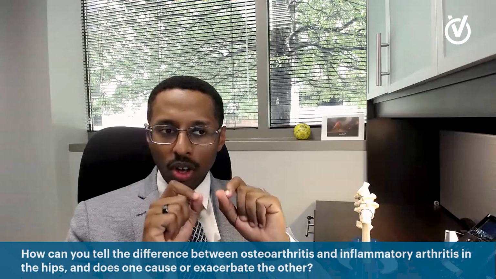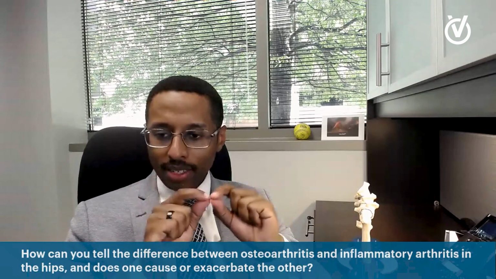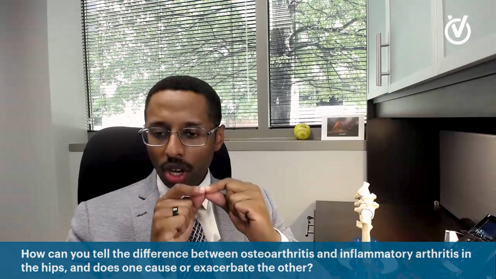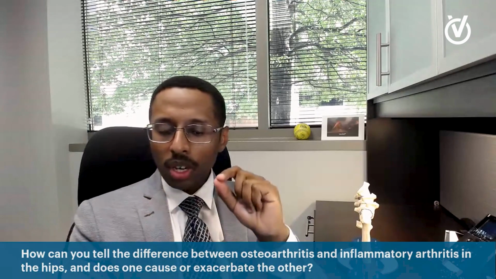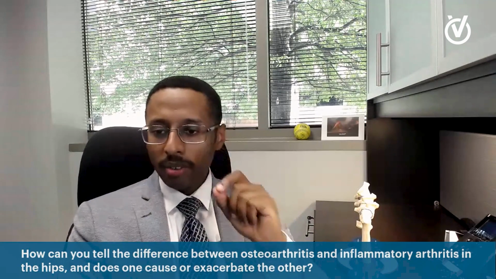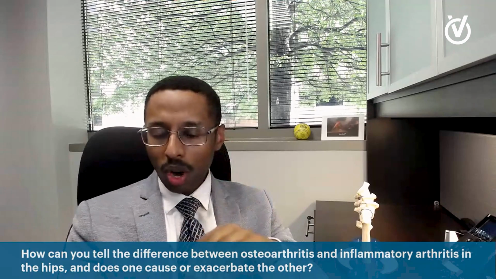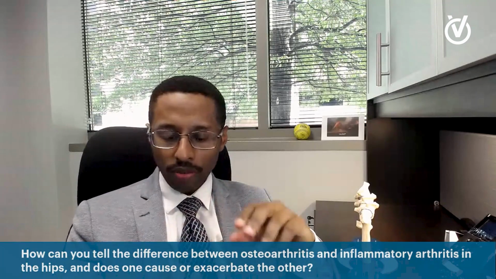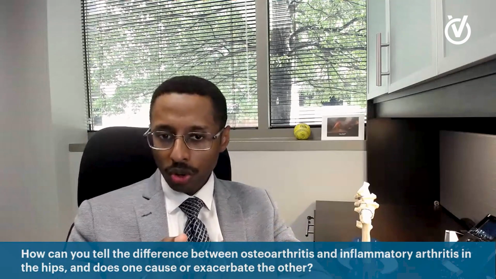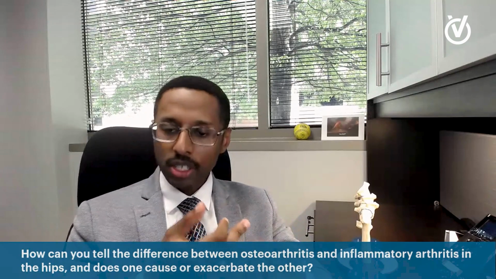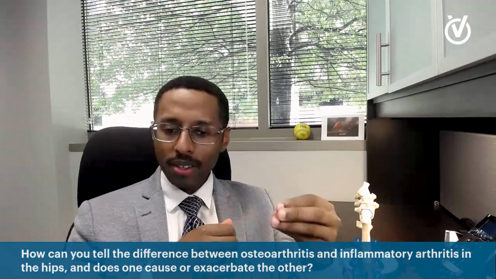They almost never exist at the exact same time in causing joint problems. A specific diagnosis has to be made for inflammatory arthritis. It typically requires blood work to check for inflammatory markers to confirm a diagnosis of things like rheumatoid arthritis or psoriatic arthritis, different types of causes of arthritis.